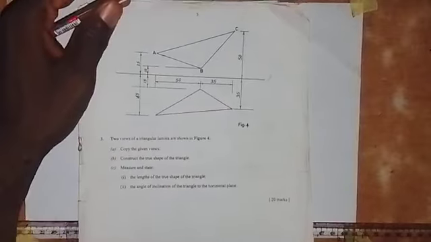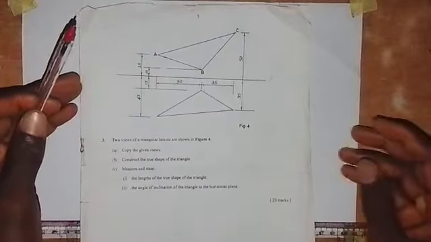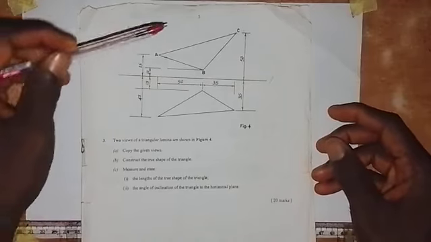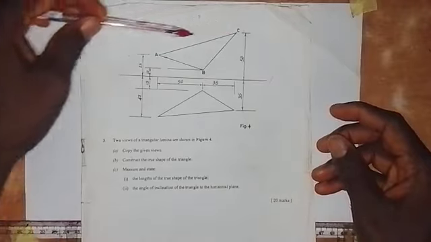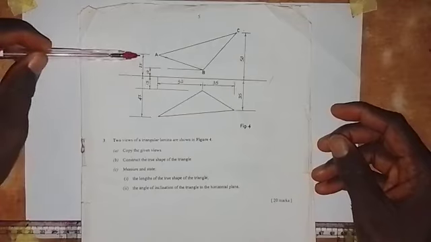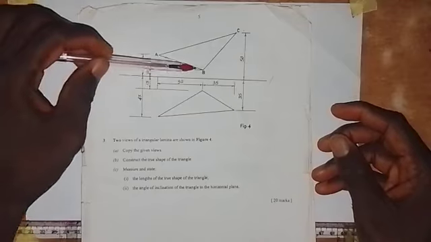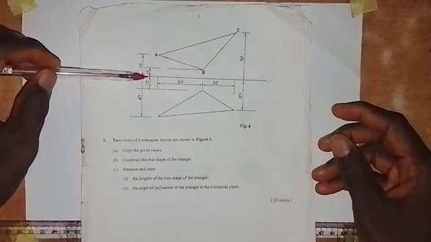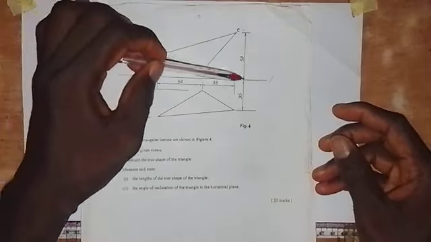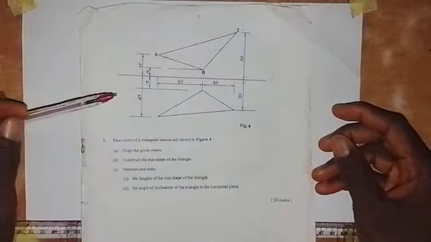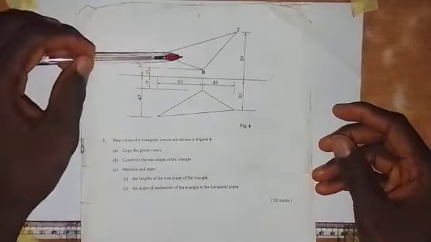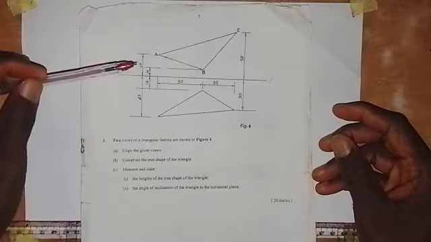And then for the vertical dimensions, as we have it here, the distance of this point A from this line is 25 millimeters, and the distance of point B from the line here is 10 millimeters, and the distance of point C from this line is 50 millimeters. Okay, so that is for the front elevation.